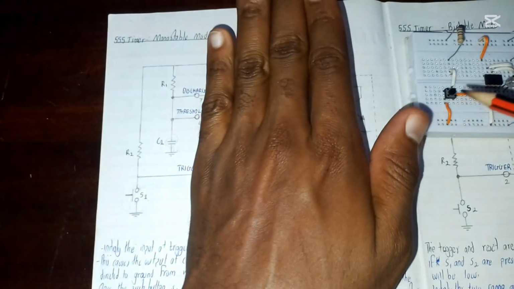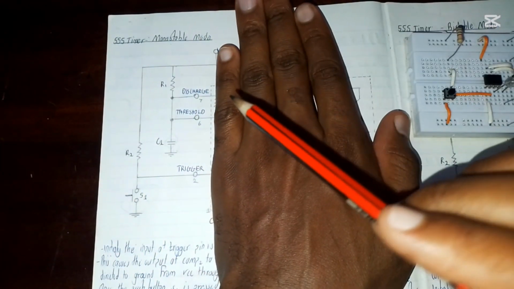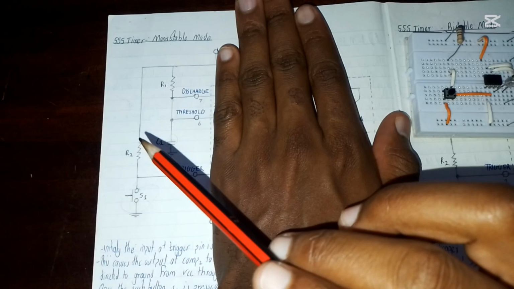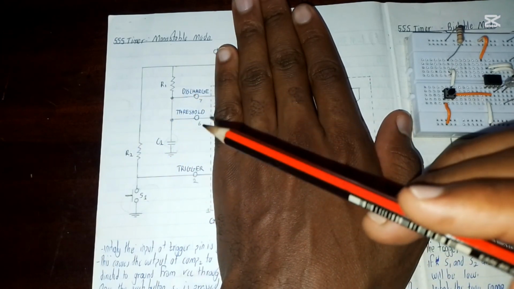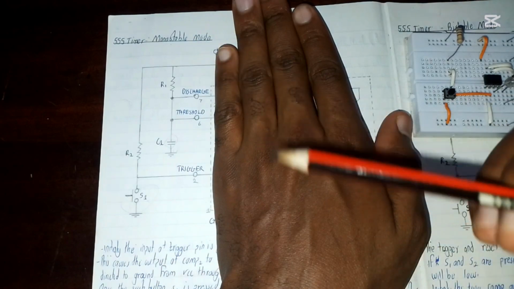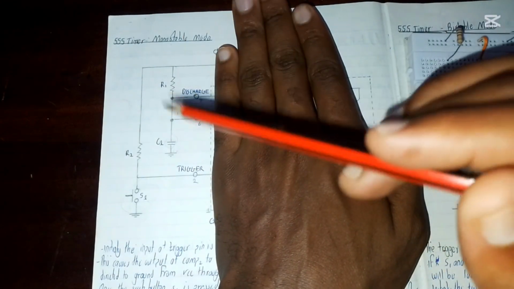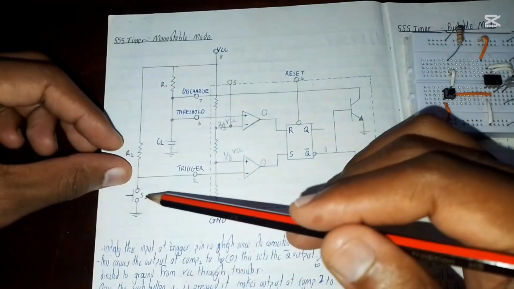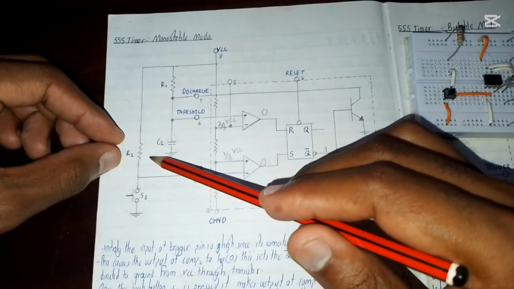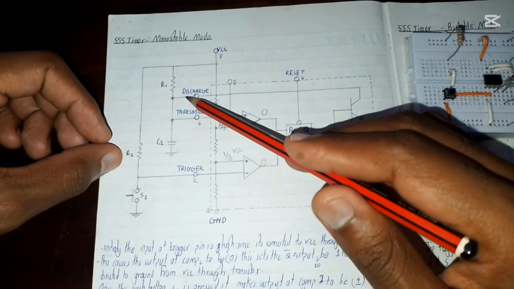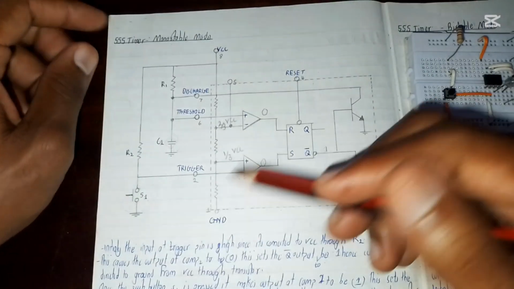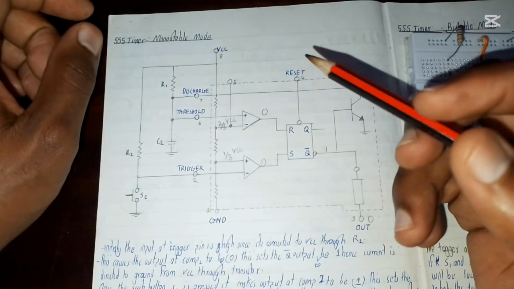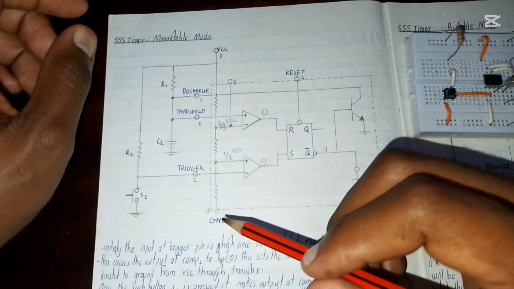If I place my hand here, the external circuitry on my left side is what decides that the NE555 is connected in monostable mode. For the monostable mode, it contains a switch, a resistor, a capacitor, and another resistor. Those are the only external circuitry that you need, maybe some few jumpers if you are making your circuit using a breadboard.